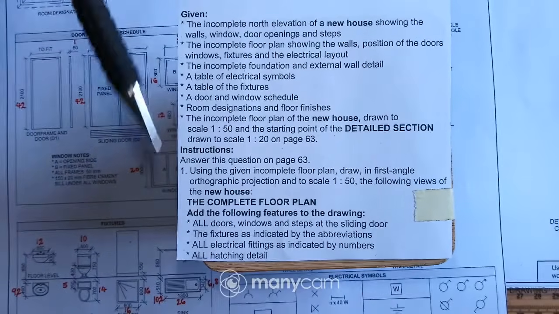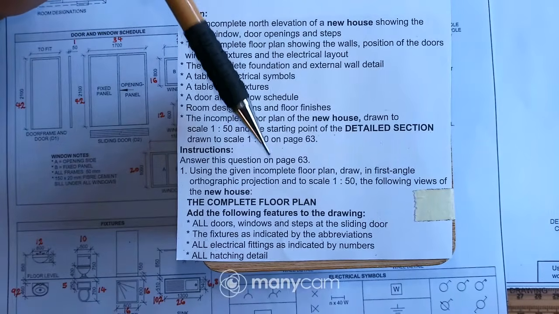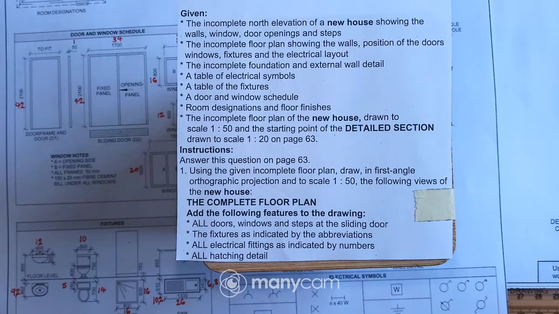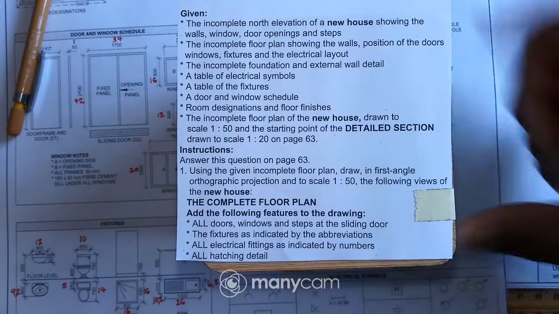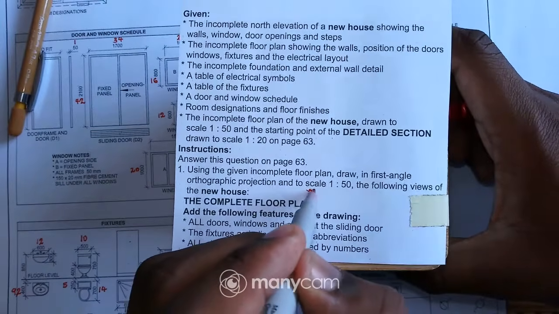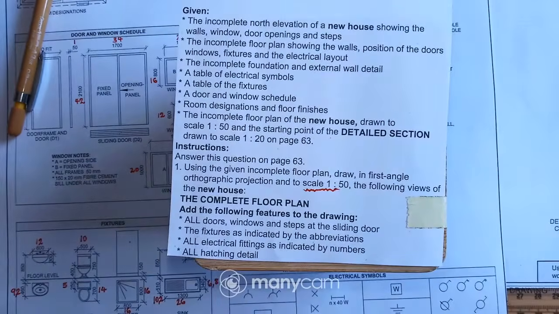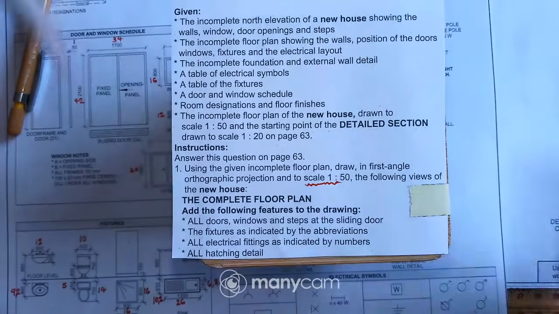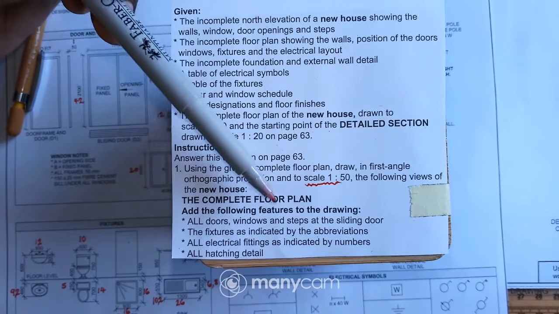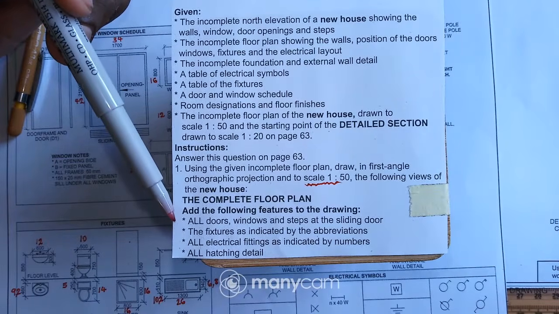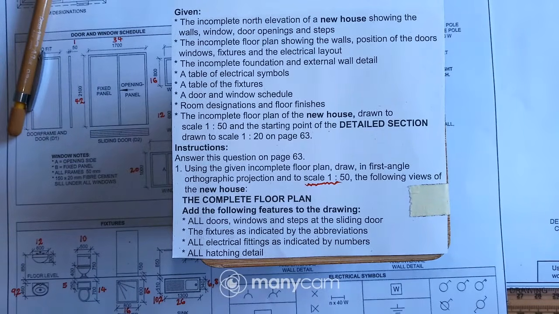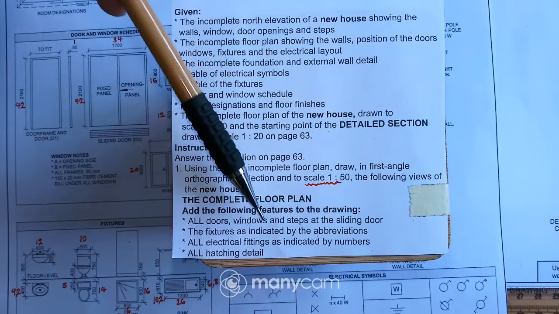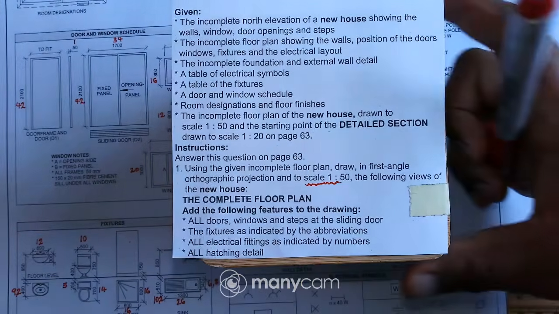The first question says, using the given incomplete floor plan, draw in first angle orthographic projection and to scale 1:50 the following views of the new house. Obviously we have to complete the floor plan by adding the following features. We have to add all the doors, windows and steps at the sliding door. We also have to add the features as indicated by the abbreviations on the floor plan.